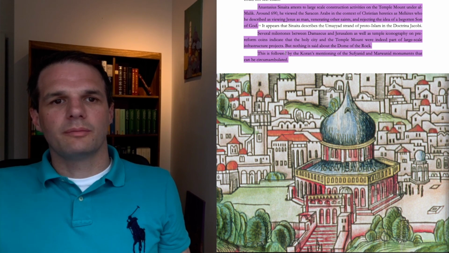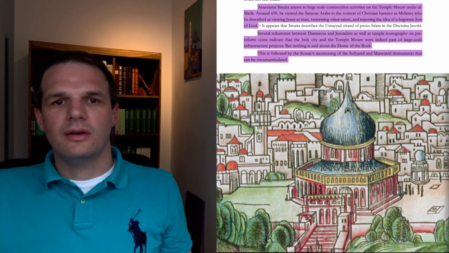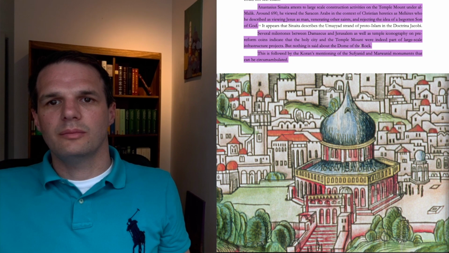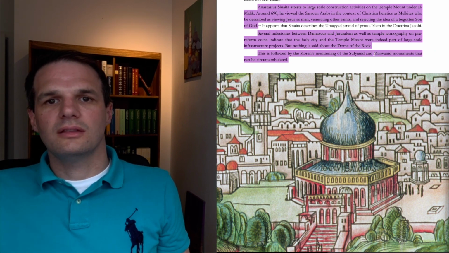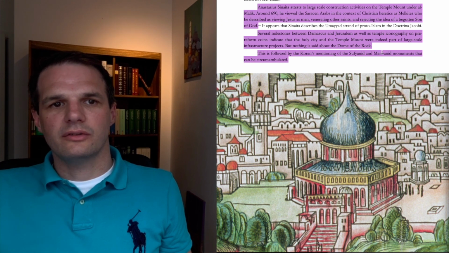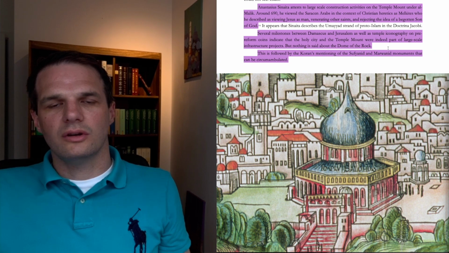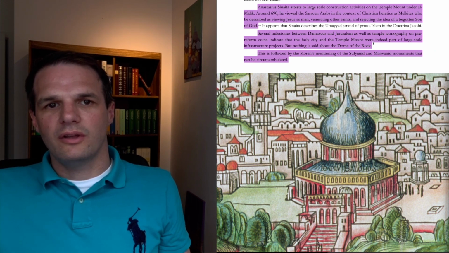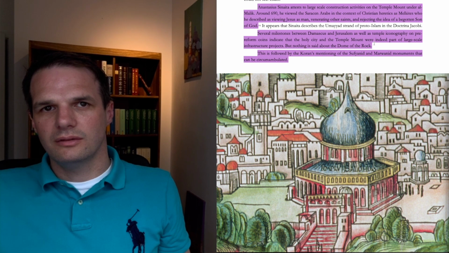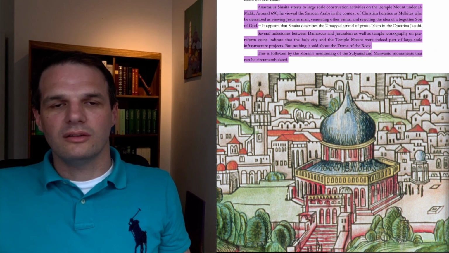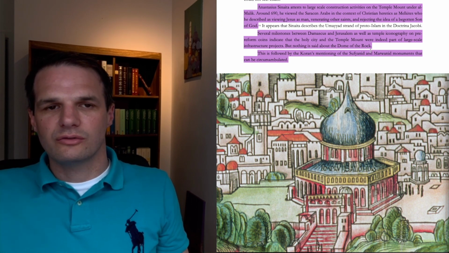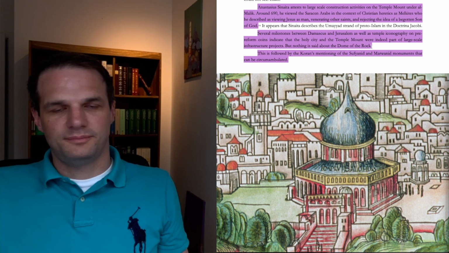Okay, but continuing. Several milestones between Damascus and Jerusalem, as well as temple iconography on pre-Reformed coins, indicate that the Holy City and the Temple Mount were indeed part of a large-scale infrastructure project. But nothing is said about the Dome of the Rock. Well, if there is temple iconography, that would be the Dome of the Rock. So yeah, there is something being said about the Dome of the Rock. And the Dome of the Rock was then this large-scale infrastructure project, of course.